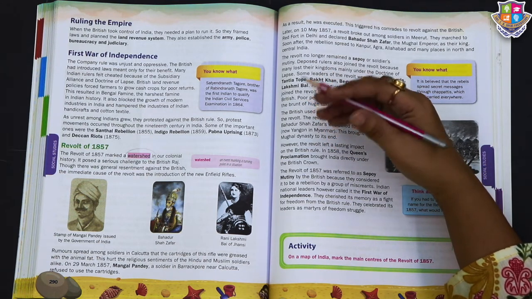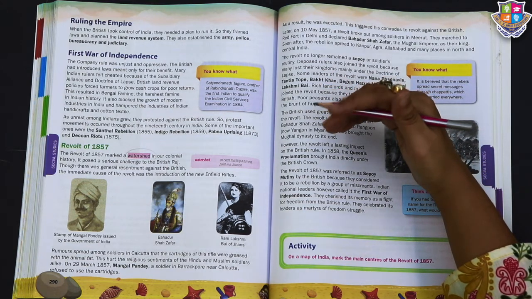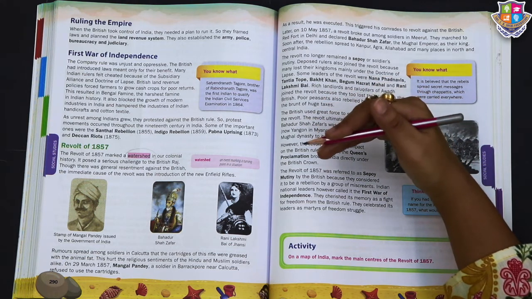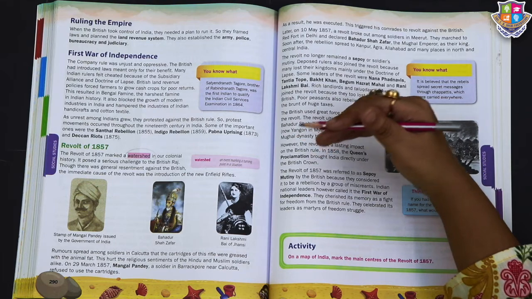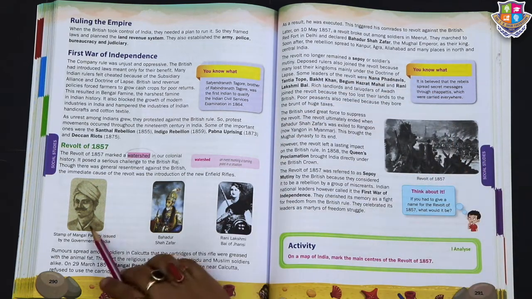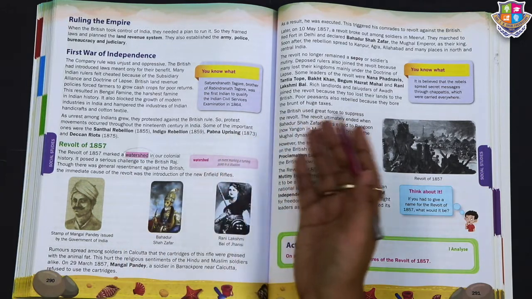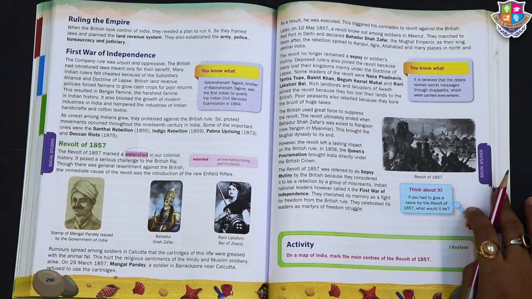The British regarded this war as a rebellion, but the Indians declared it the first war of independence. Along with these persons, there were others who had joined the revolt of 1857. So that's why the revolt of 1857 is known as the first war of independence.